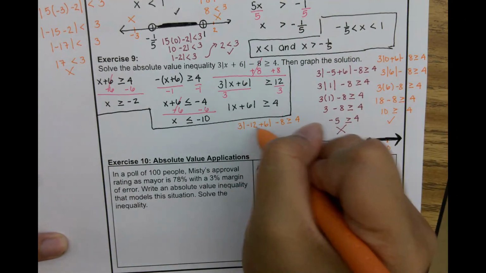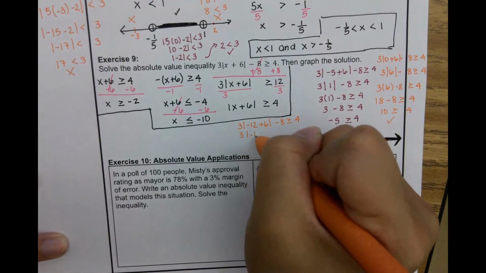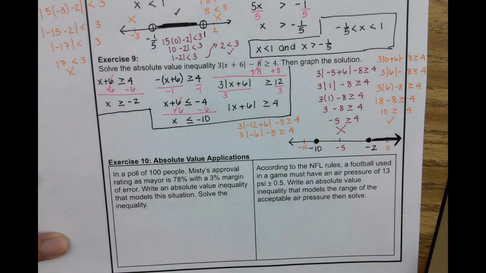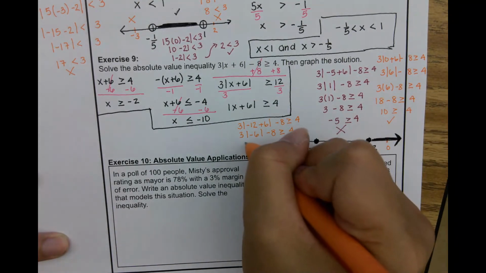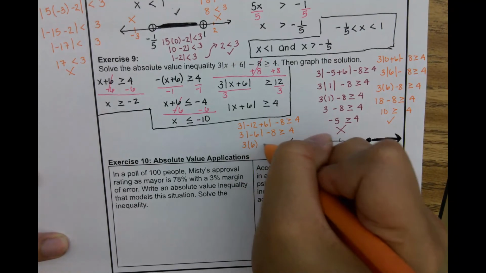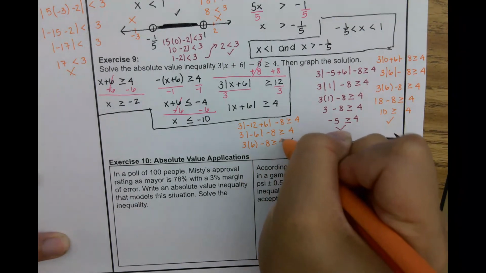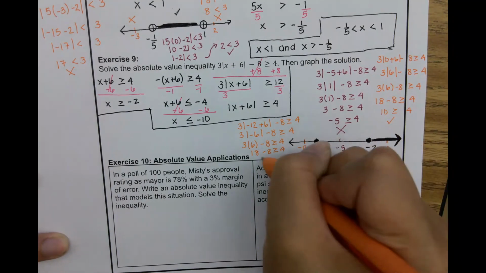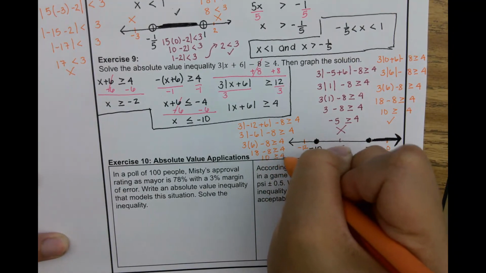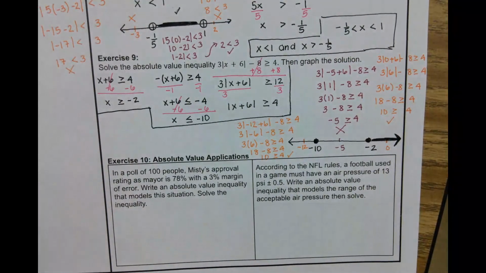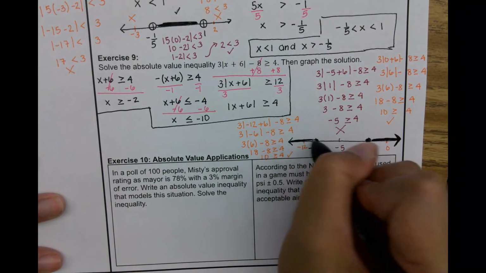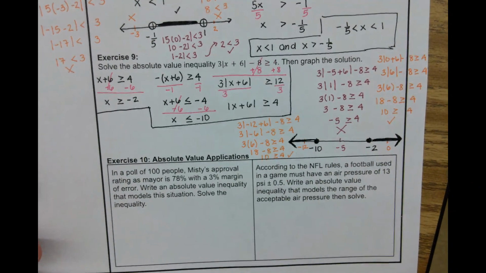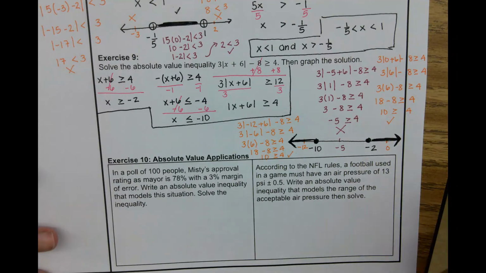Okay. Negative 12 plus 6 is negative 6. So 3 times the absolute value of negative 6, minus 8, greater than or equal to 4. Absolute value of negative 6 just turns it positive, so positive 6 now. 3 times 6 is 18. 18 minus 8 is 10. Is 10 greater than or equal to 4? Yes, it is. So that means I'm going to be shading on the side here where negative 12 is. Okay? As we can see, based on this shading, it is an OR inequality.